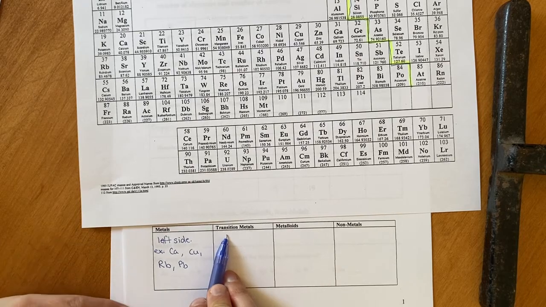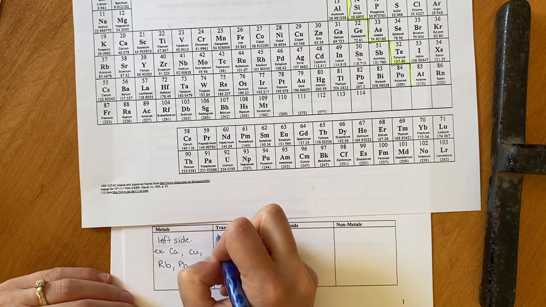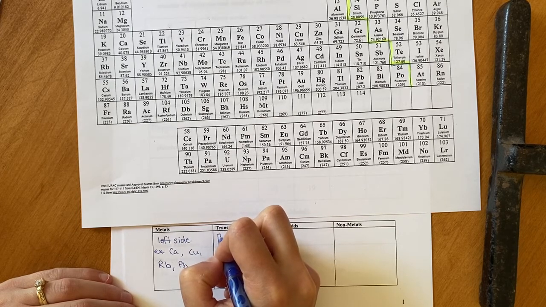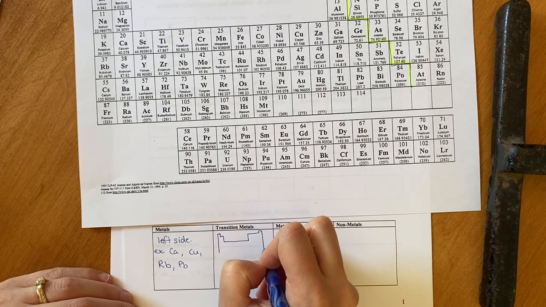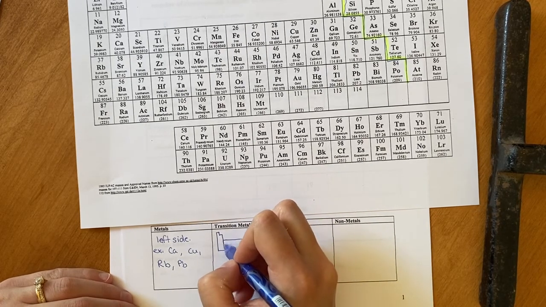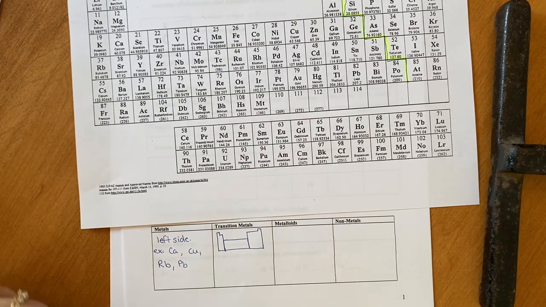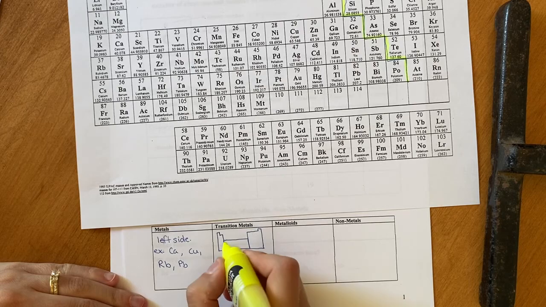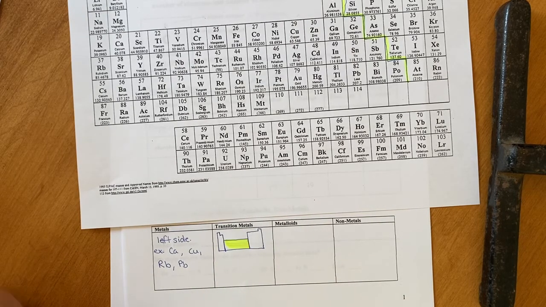Your transition metals specifically are the center portion. So if you're looking at a periodic table, it kind of looks like this. And the transition metals are this chunk in the middle. Okay, so some examples in here.